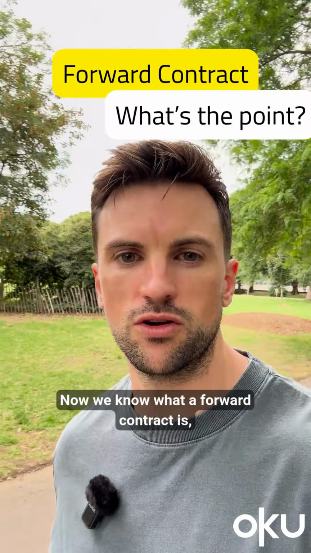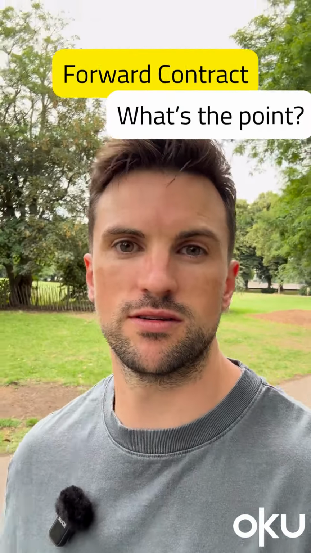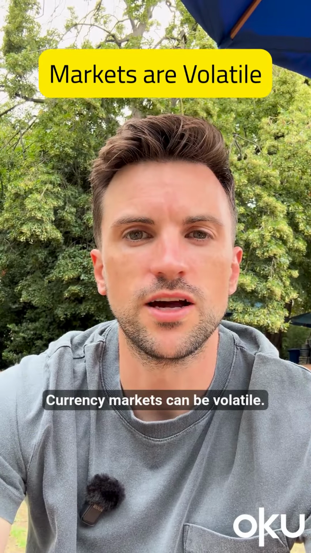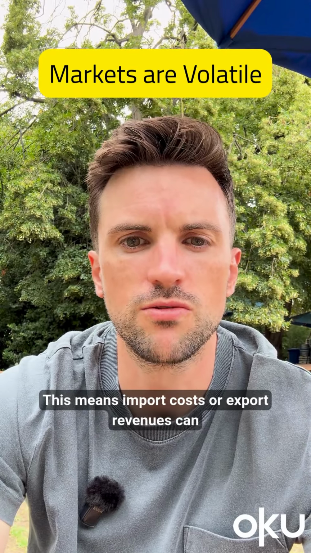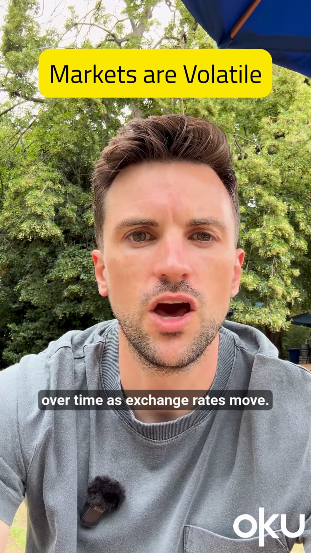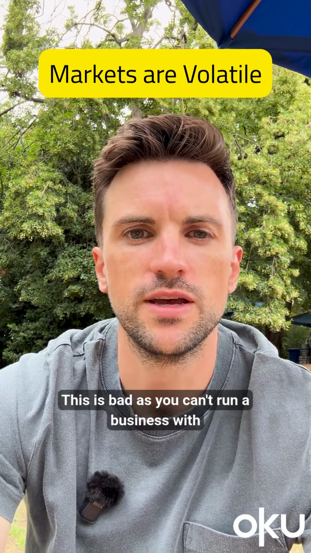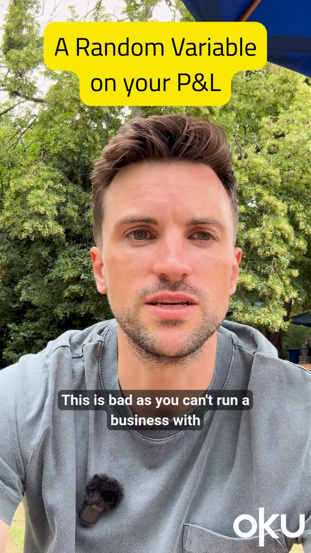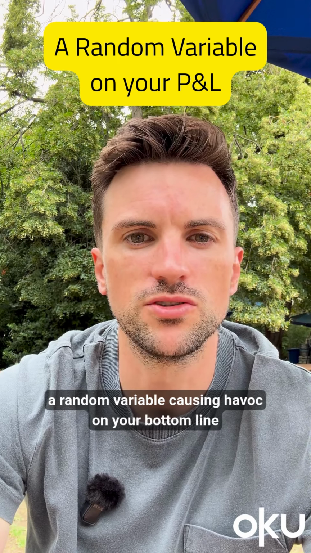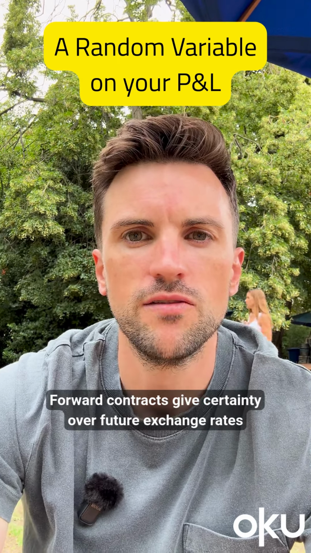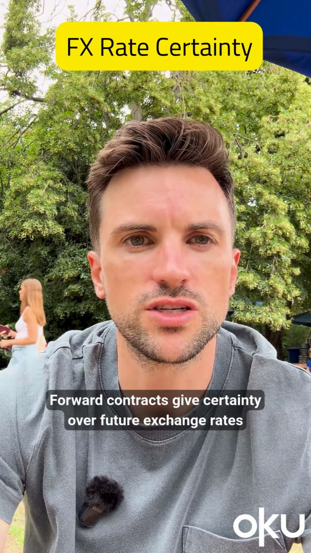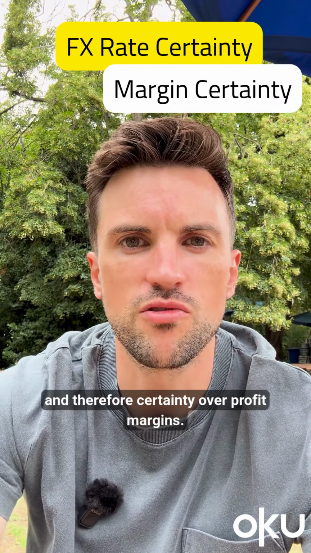Now we know what a forward contract is, what's the point? Currency markets can be volatile. This means import costs or export revenues can fluctuate significantly over time as exchange rates move. This is bad, as you can't run a business with a random variable causing havoc on your bottom line. Forward contracts give certainty over future exchange rates and therefore certainty over profit margins.